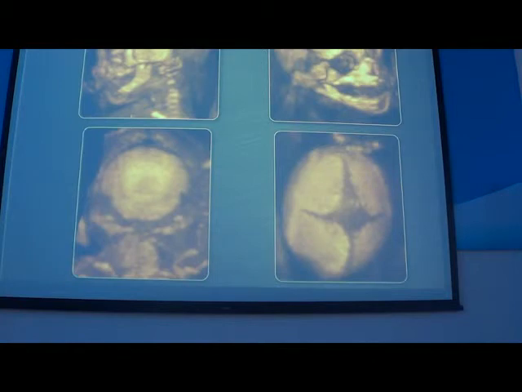And with 3D, it's quite easy to do it because you can work with the maximum mode, and with the maximum mode we can see all the skeleton.